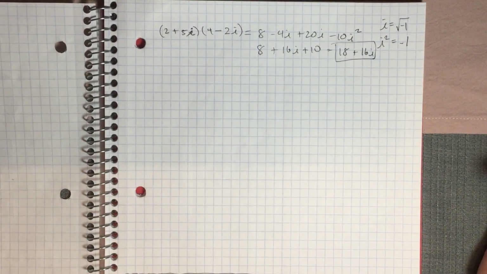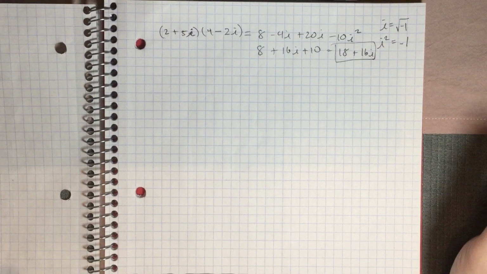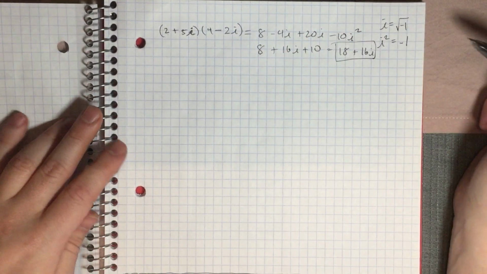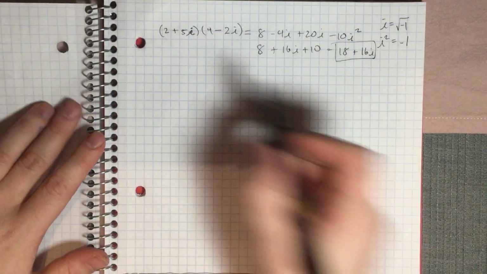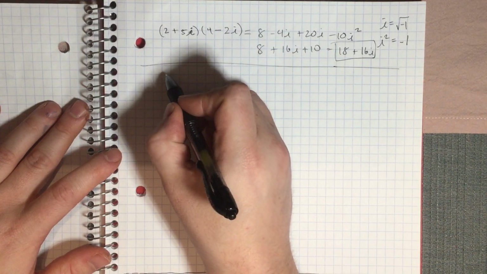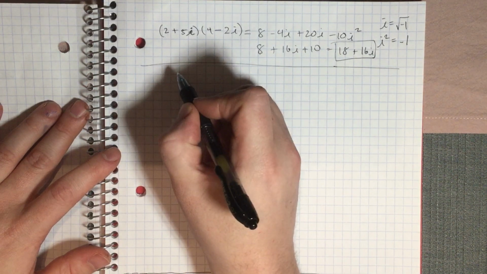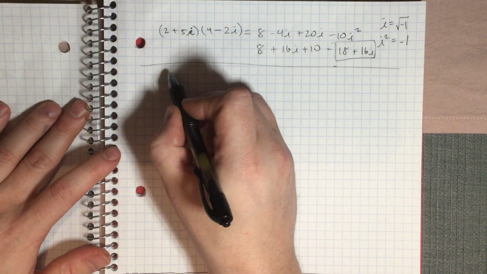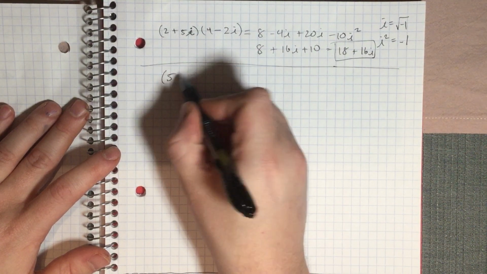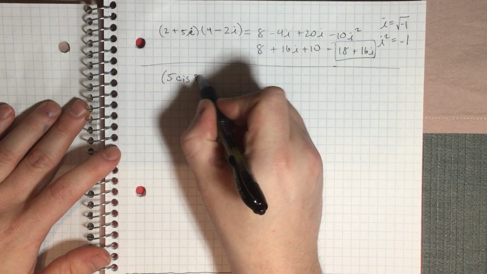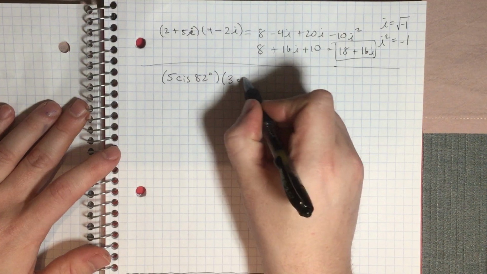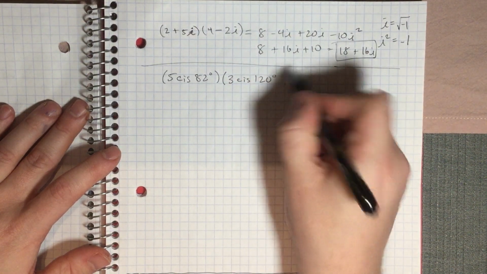Now, that's not that crazy difficult, I grant you. That's not that bad. It's just foiling, replacing the i squared with negative 1, and there you go. Let me show you, though, what would happen if we multiply two numbers in polar form. I'm just going to make up some numbers here. Let's say we had 5 cis 82 degrees times 3 cis 120 degrees.